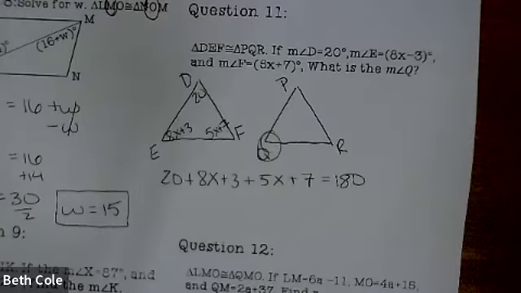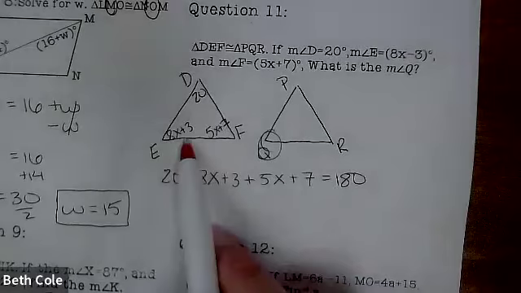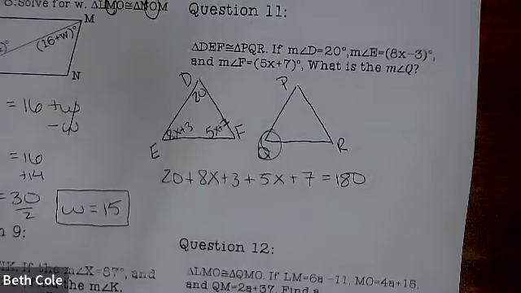So y equals 180. Let me zoom out. All right, I got x equals, oh, I typed something wrong because I got a decimal. What is it? 20 plus 8x plus 3 plus, oh, I did a copy error. I got a decimal, so I knew something was wrong. It's not 8x plus 3. What is it? I copied it wrong. It's minus 3.